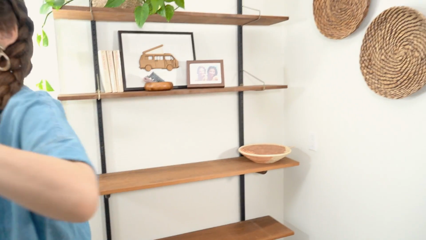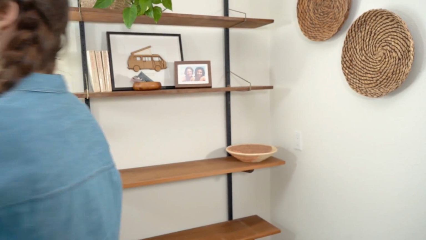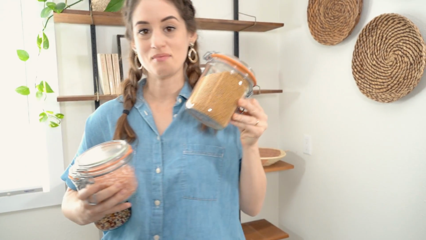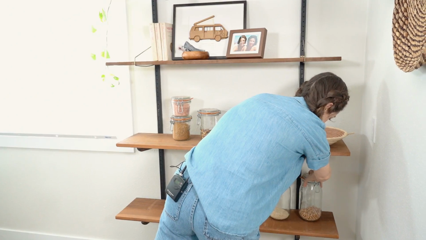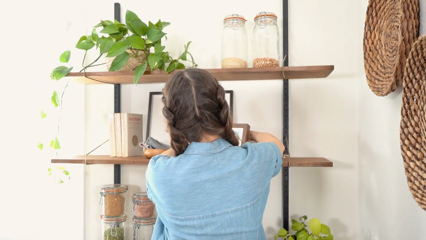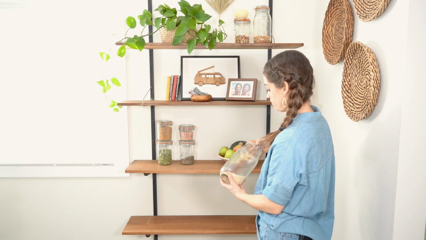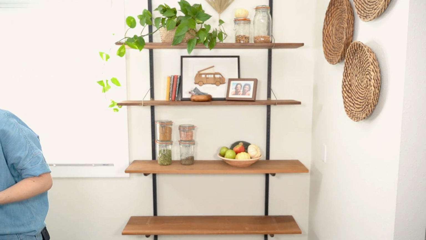I do have a lot of jars of bulk stuff. Most of it I was able to get package free, and some of it I just bought in a large quantity online. For example, I'm starting to make my own mustard, so I bought these organic mustard seeds in a bulk package online because I couldn't get them at my local grocery store. But anyway, I do always like groups of 3. We need to eat this today, so I'm not gonna put it on the shelf.